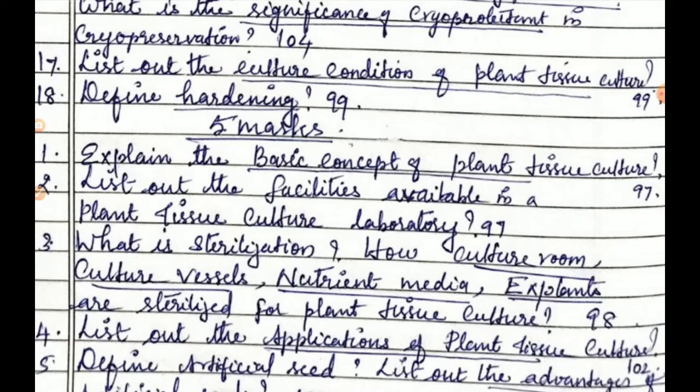Then sterilization of culture room. Wash the floor and wall with detergent, and then with 2% sodium hypochlorite and 95% ethanol. Laminar airflow is sterilized by 95% ethanol and UV radiation for 15 minutes.